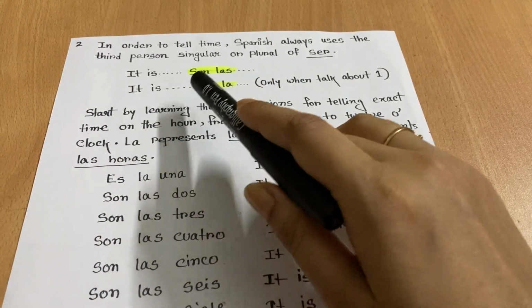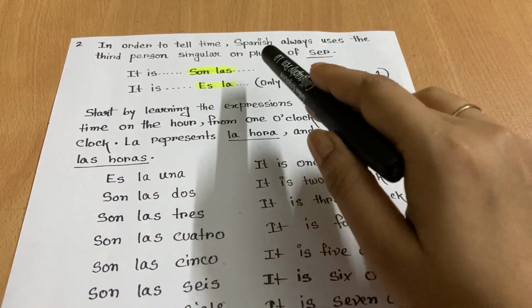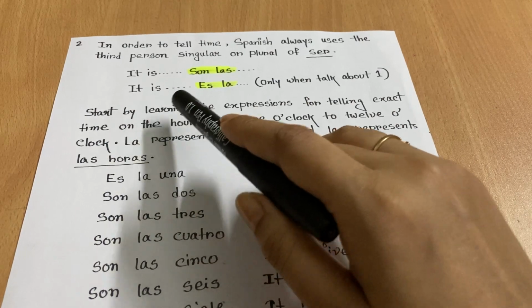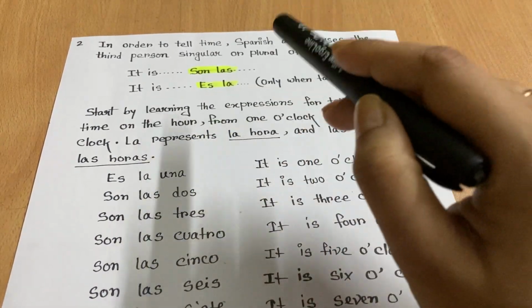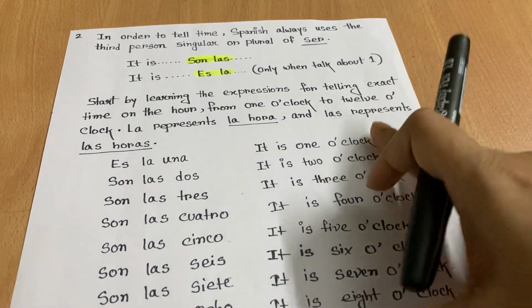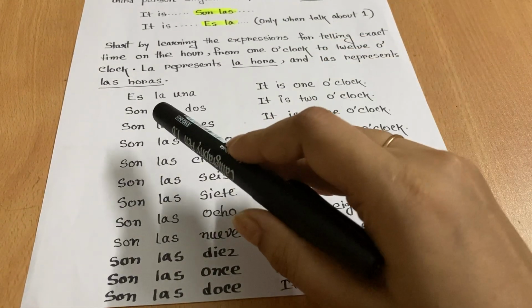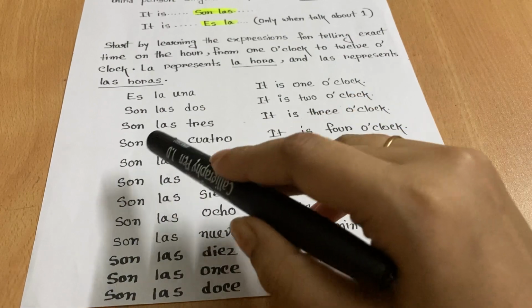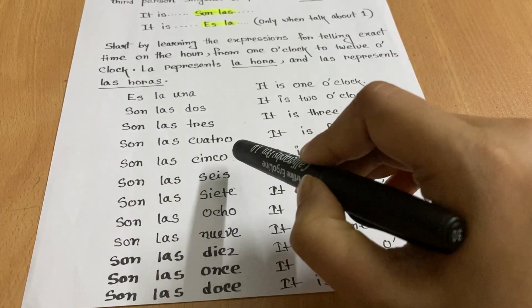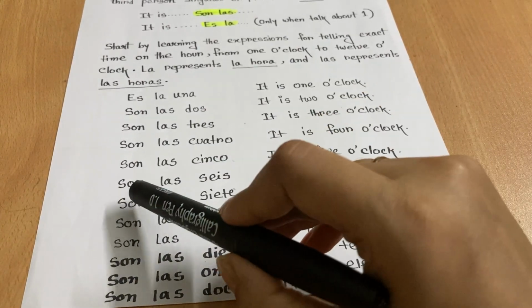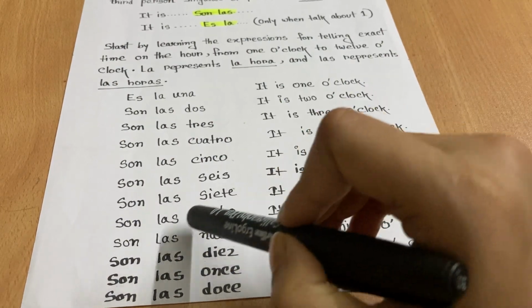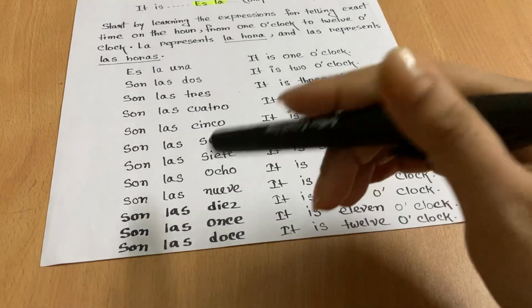It is son las for the plural numbers and es la for the singular number 1. Now all the numbers in o'clock: es la una, son las dos, son las tres, son las cuatro, son las cinco, son las seis, like this, up to son las 12.